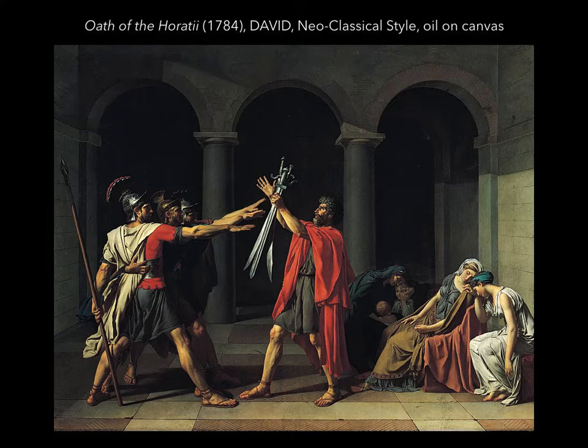However, you have these 3 brothers going to fight 3 other brothers, one of whom was the fiancé of their sister. So the women that you see to the right are the sisters of the Horatius brothers, and these women are not heroic, but seem to be swooning in despair about the fate of either their brothers or one of them's fiancé, right?